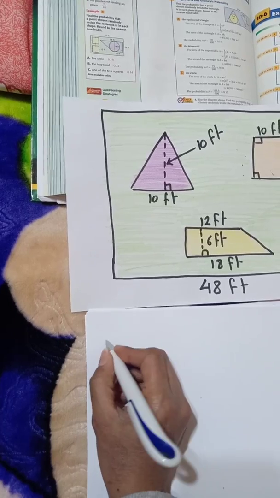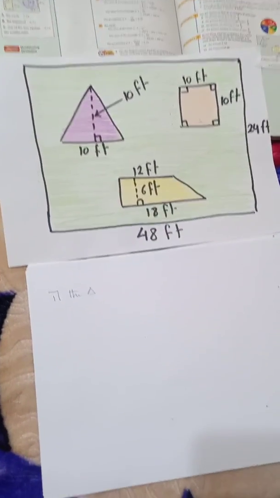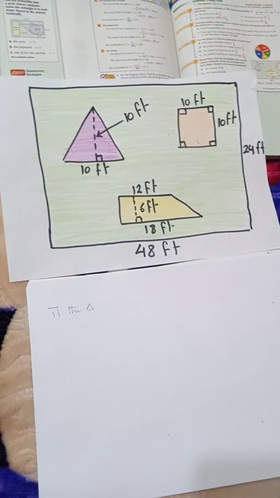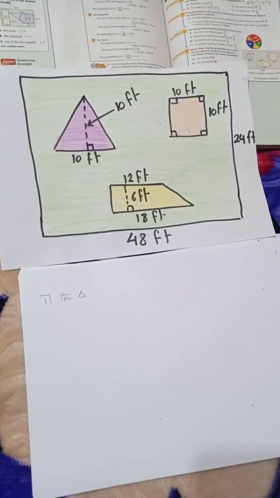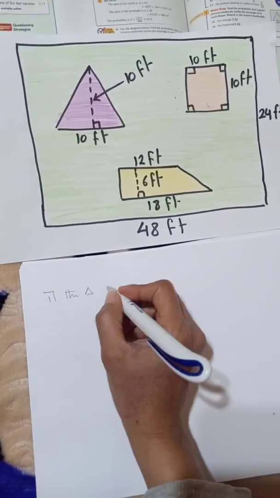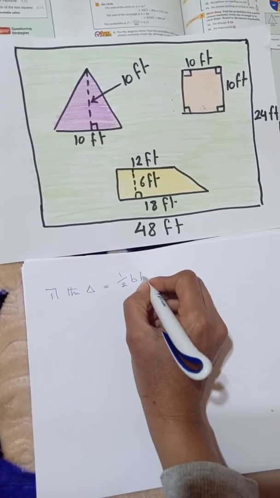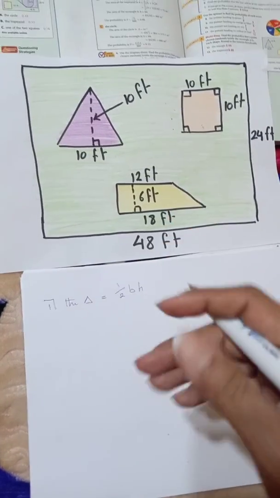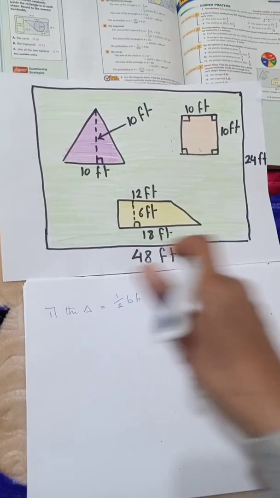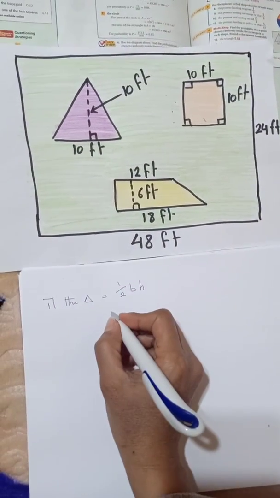Number one, I want to use the triangle. By using the area of the triangle and the area of the whole sample space, we can find the probability easily. Type the area of the triangle. Do you remember the area of the triangle? It's half base times height. We are going to compare the area of the triangle and the area of the rectangle. Let's find the area of the triangle first.